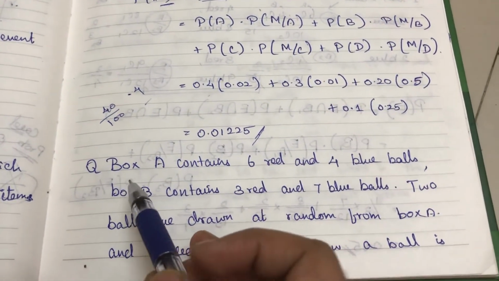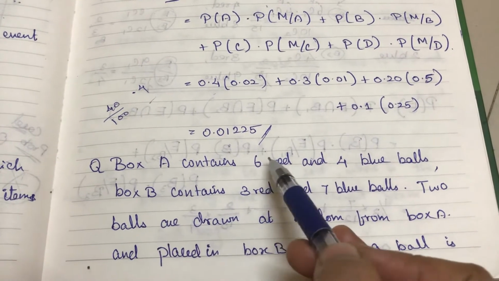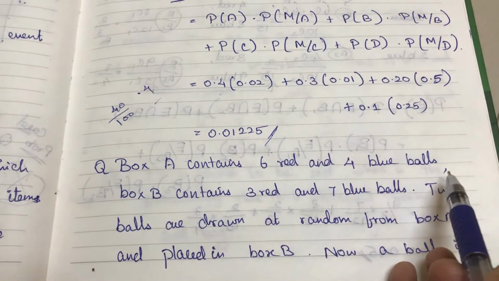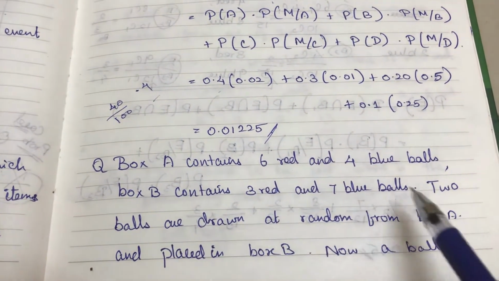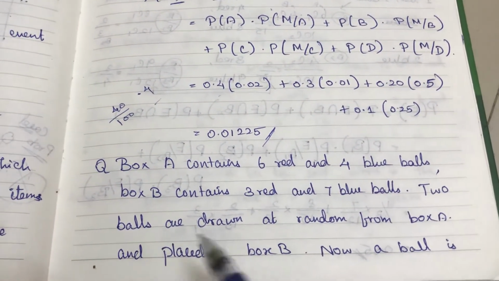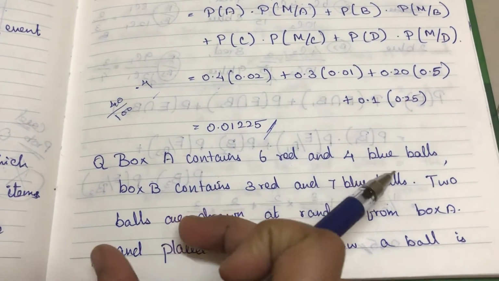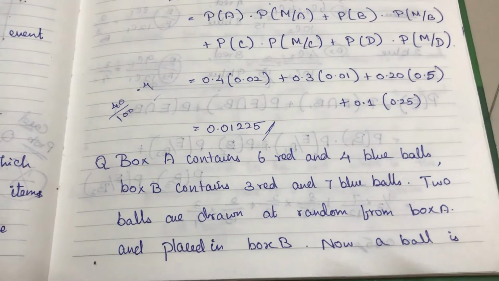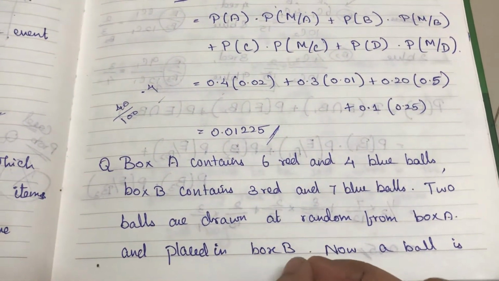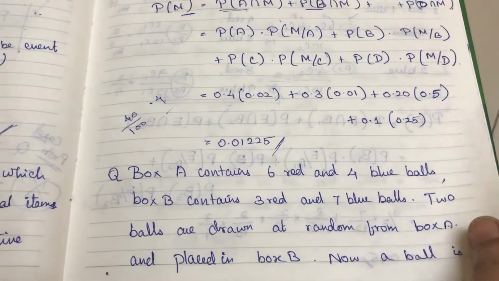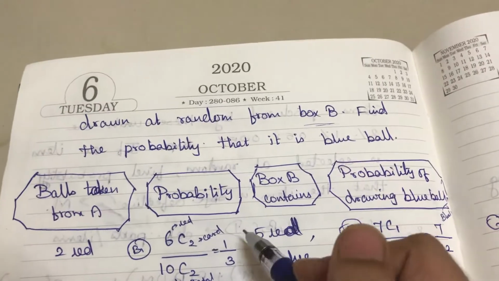Next question. Box A contains 6 red and 4 blue balls. Box B has 3 red and 7 blue balls. 2 balls are drawn randomly from box A and placed in box B. Now a ball is taken from box B.